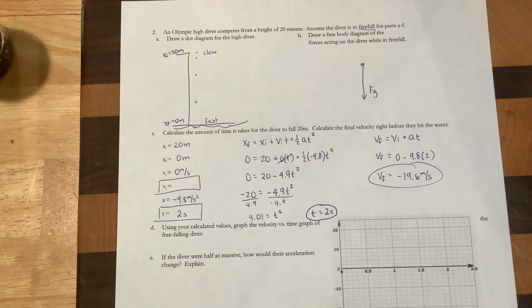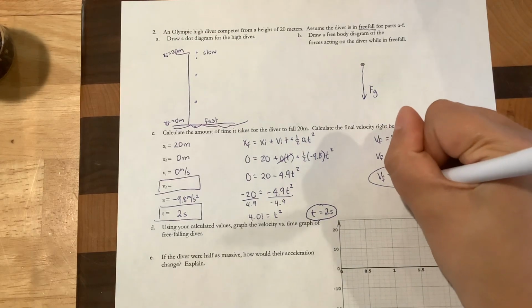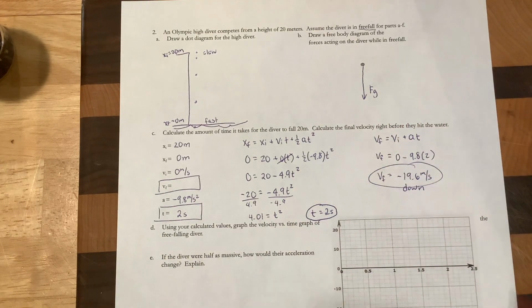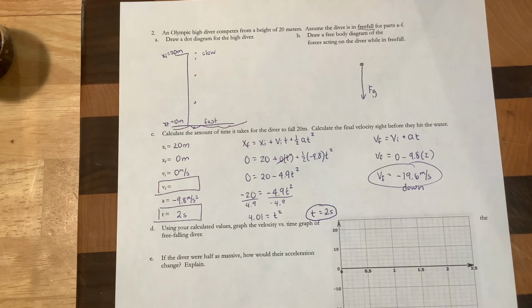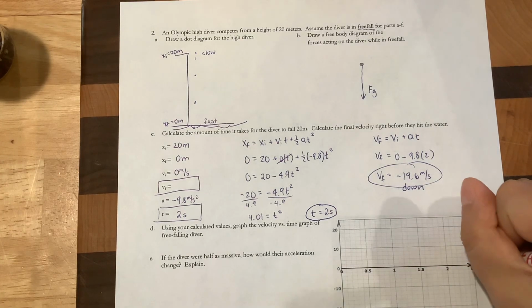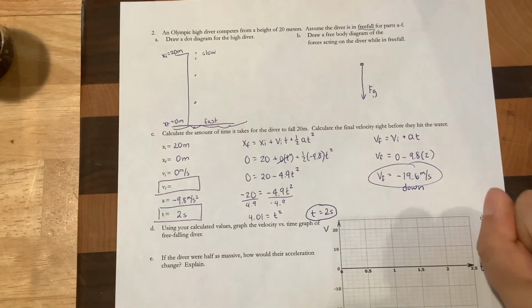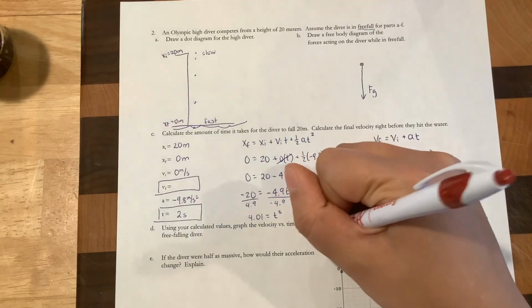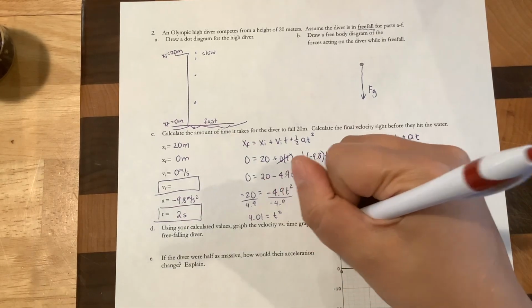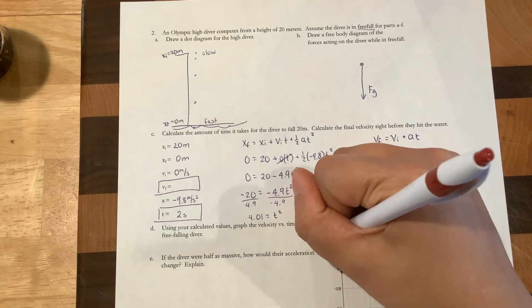That makes sense for me because as this person falls, they should get faster and faster and faster in the negative direction. They're traveling down. So this is supposed to be a velocity versus time graph. And if this were a student, they would lose points for their labeling. So put velocity on one axis, put time on the other axis, add some units here.